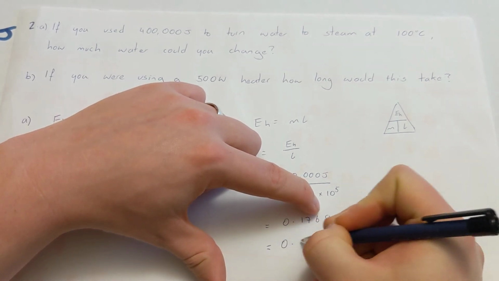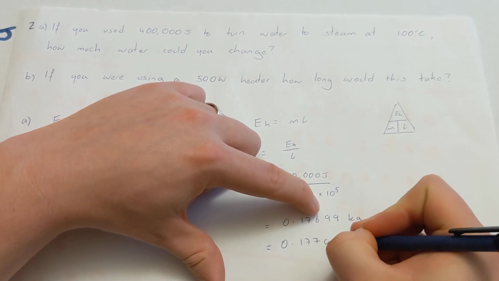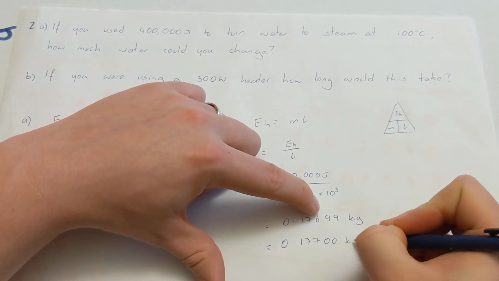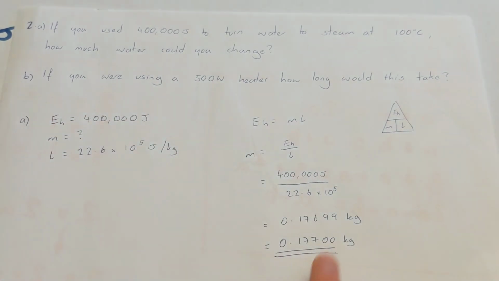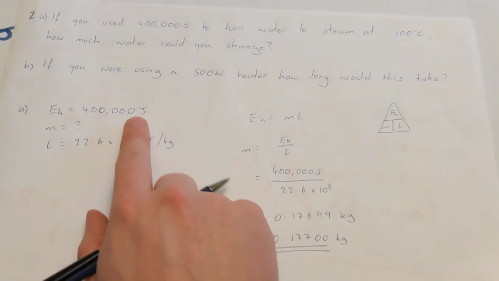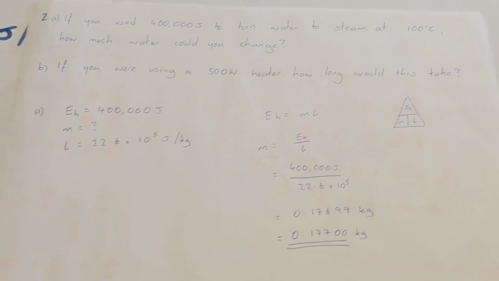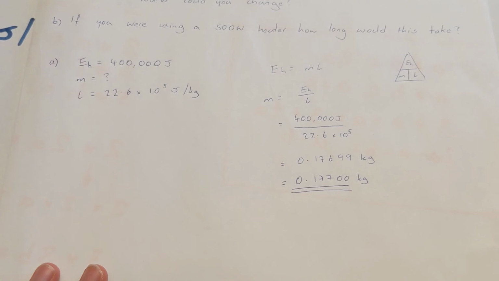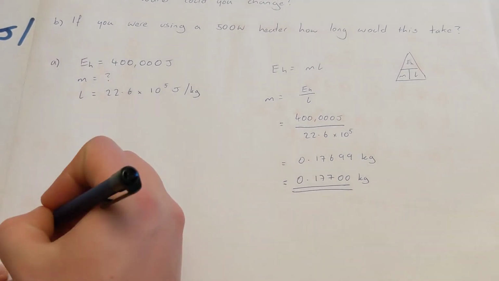So it's going to be 0.177, and everything else after it becomes 0. So you don't need to bother writing these 2 zeros after it, because we don't do that. So with that much energy, we can only turn 177 grams of water to steam. Okay, not a lot. Then the next bit is to work out how long that would take.